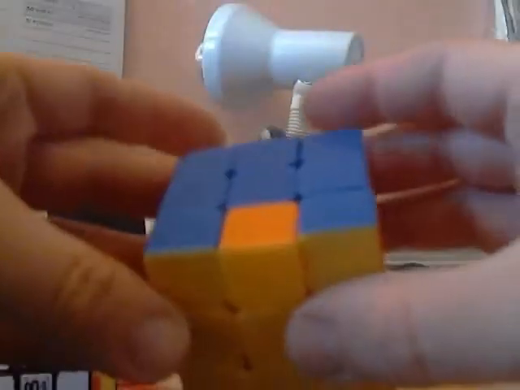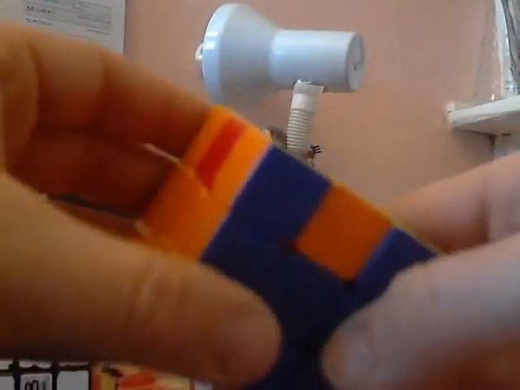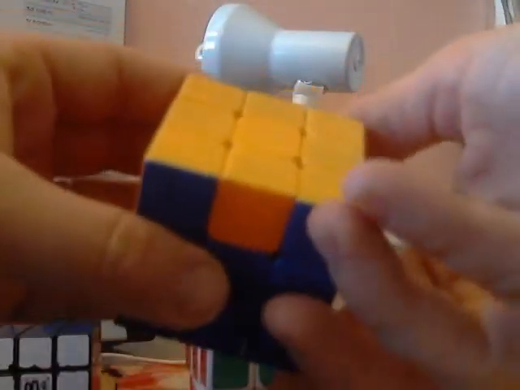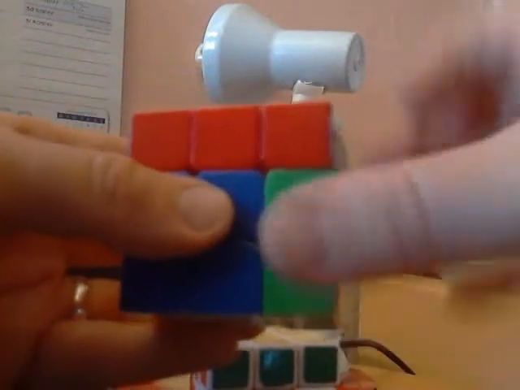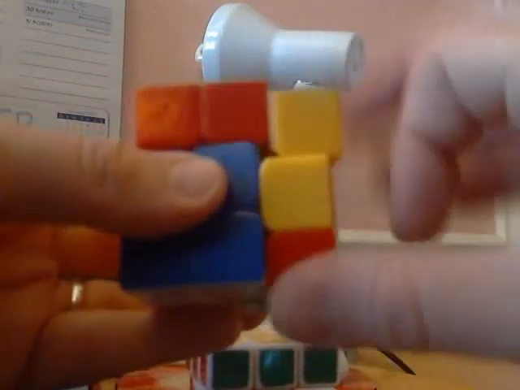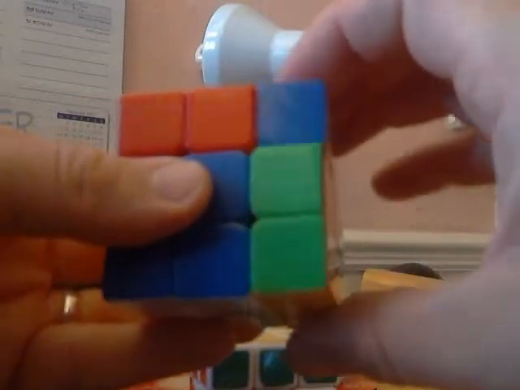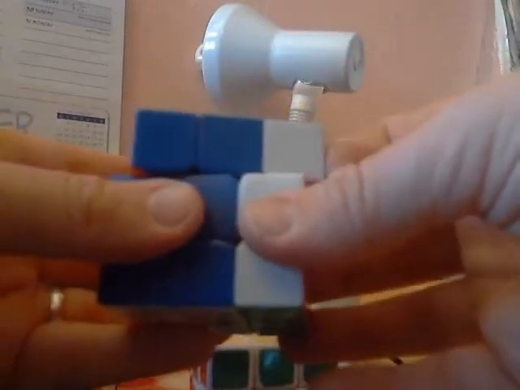Okay, another clockwise one here, but this time the bar is in the back. Counterclockwise, bar in the back again.